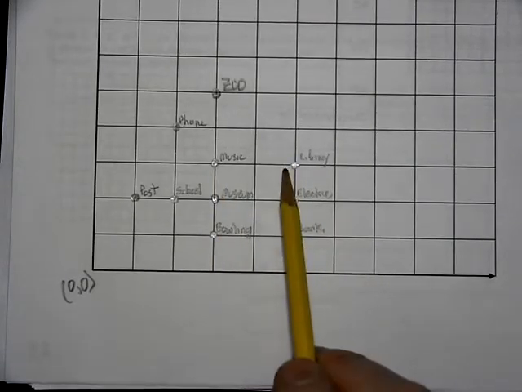Last one, we're looking for a rhombus. Well, the square was a rhombus. That would be an obvious way to make a rhombus. 2, 2, 2, and 2.